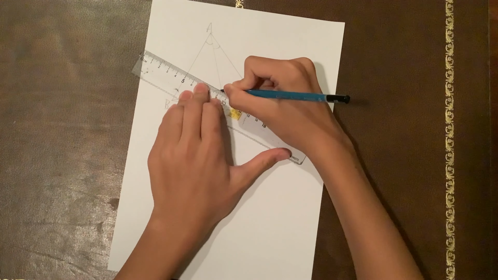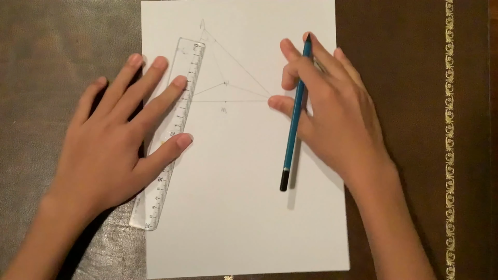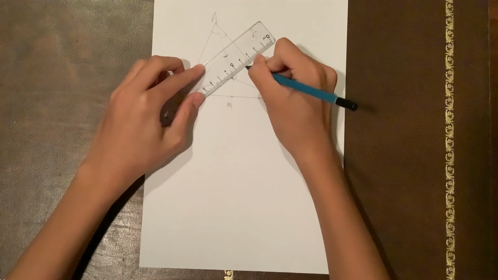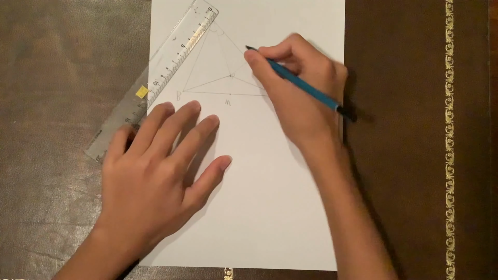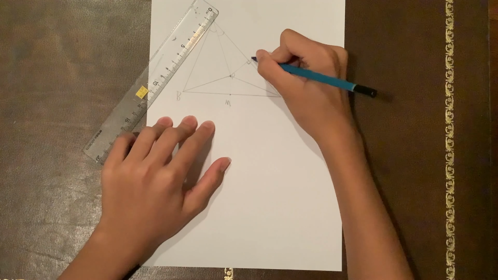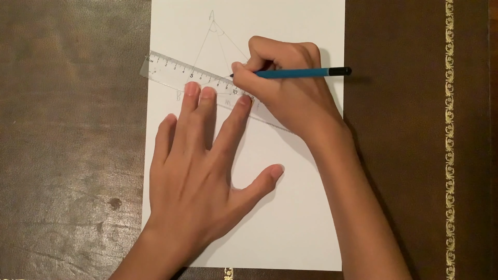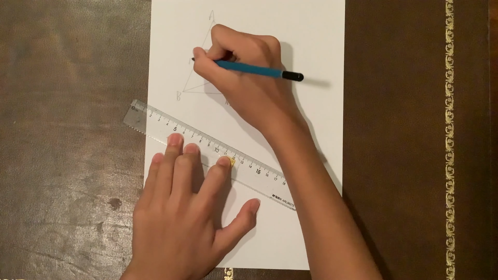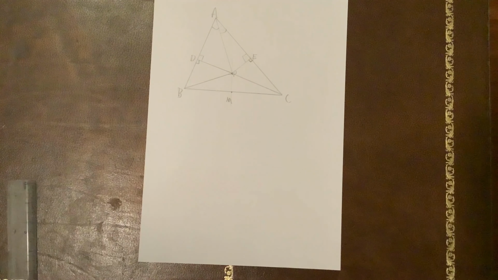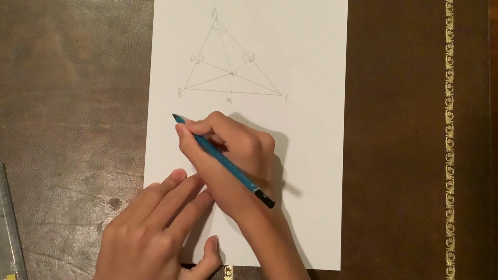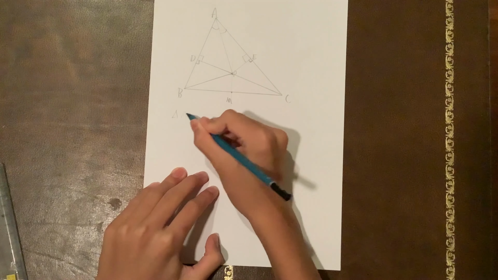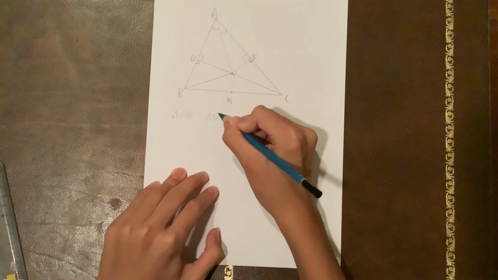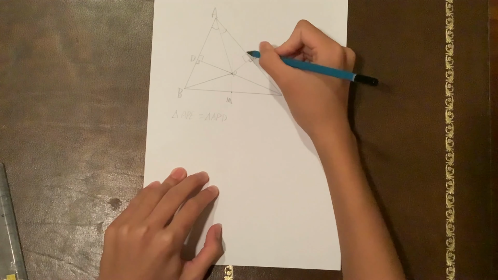So let's do the preparation. Draw a line through P perpendicular to AC, and that is E. And we do the same thing here, and let it be perpendicular at D. We have triangle APE equals triangle APD. So that's the angle-side rule.